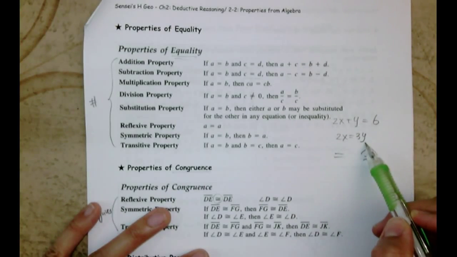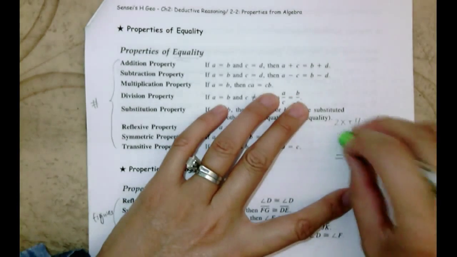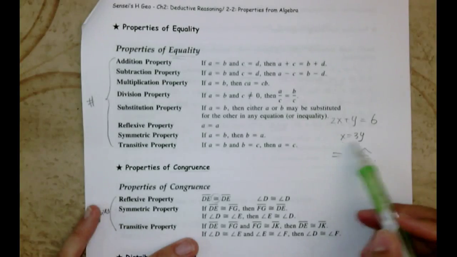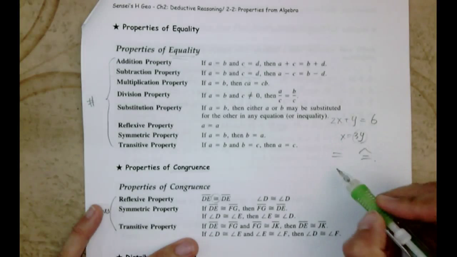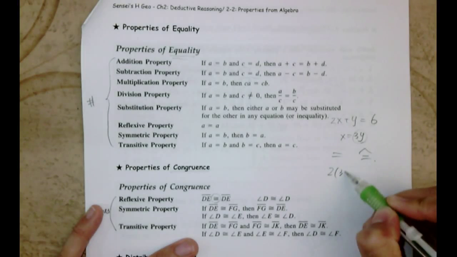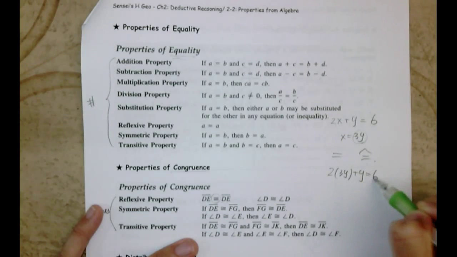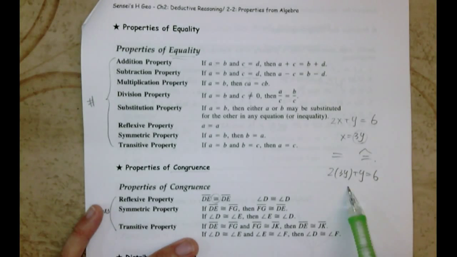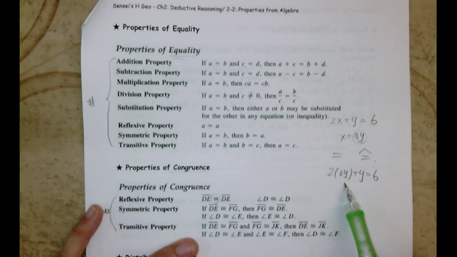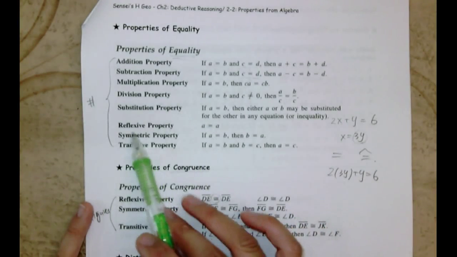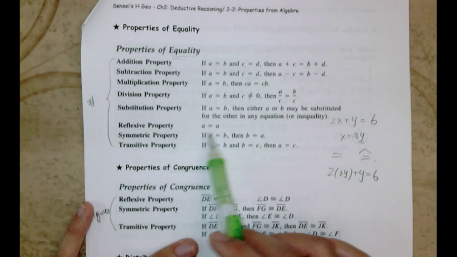Then you can, I'm sorry, that's x equals 3y. Then you can substitute 3y into x, and 3y plus y equals 6. That's a substitution. I substituted 3y in place of x to get this. So that's the substitution property. Reflexive property: A equals A.